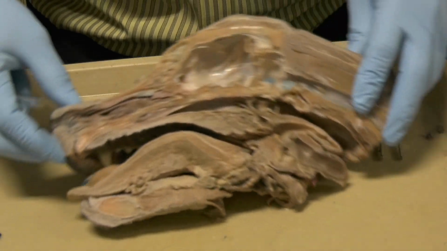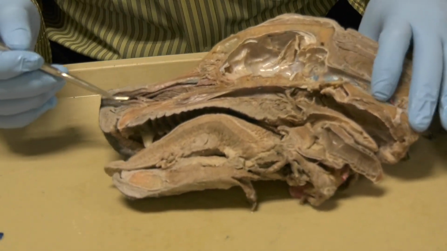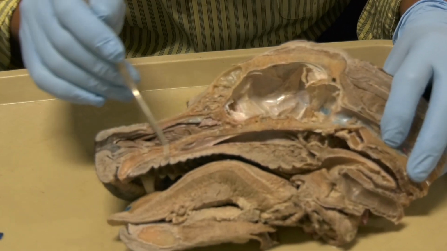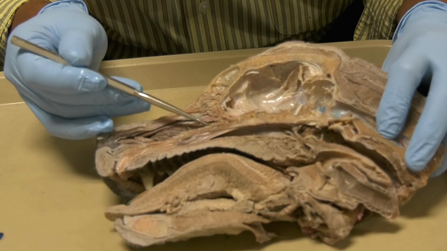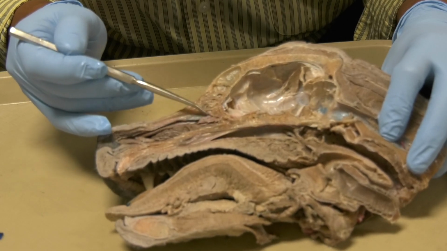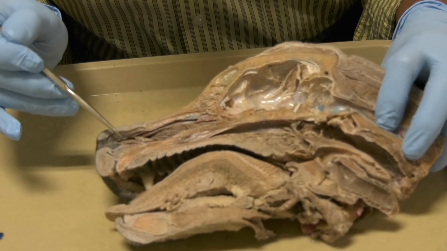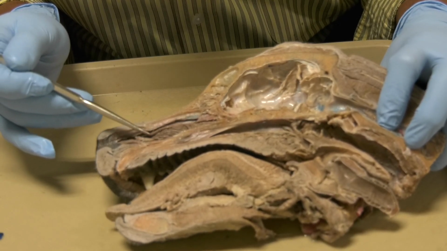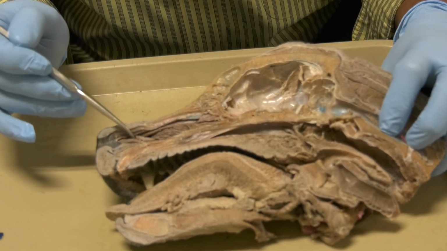Let us see this again in another specimen so it will be clear, okay. So we have here the nasal septum being removed. This here is the ethmoidal concha. This here is the ventral concha, and this one here is the dorsal concha.